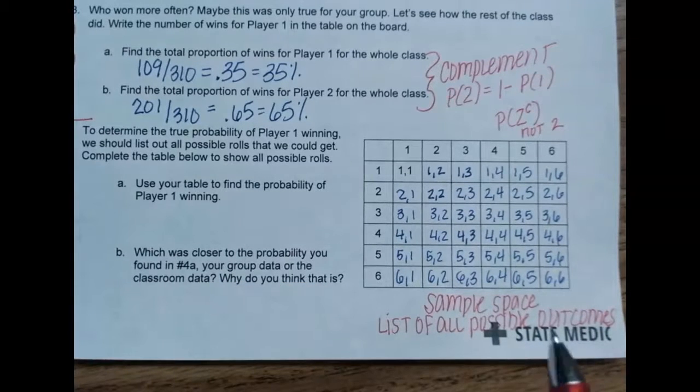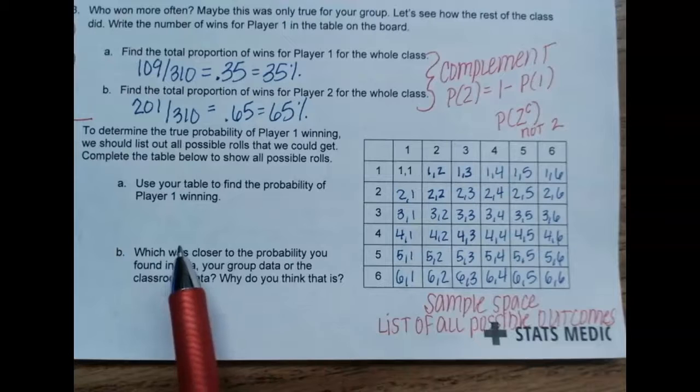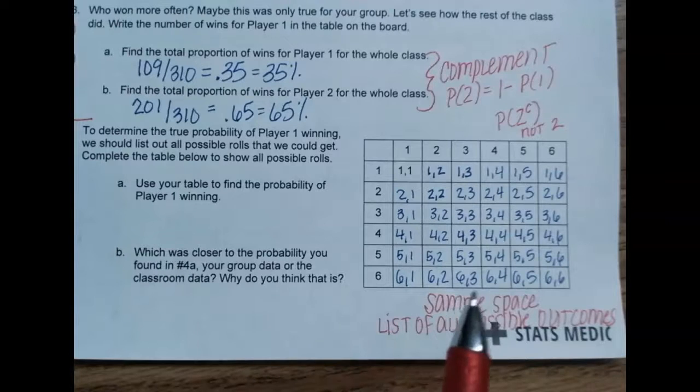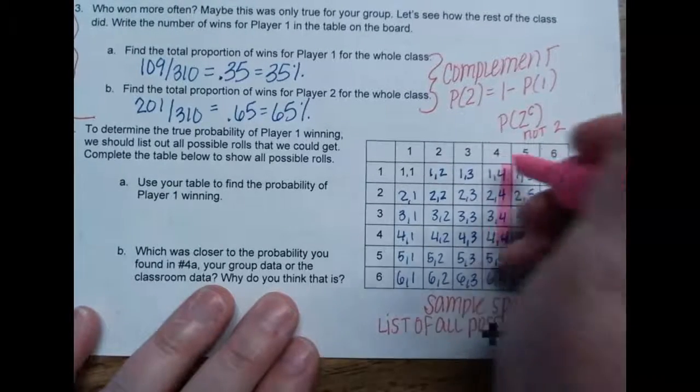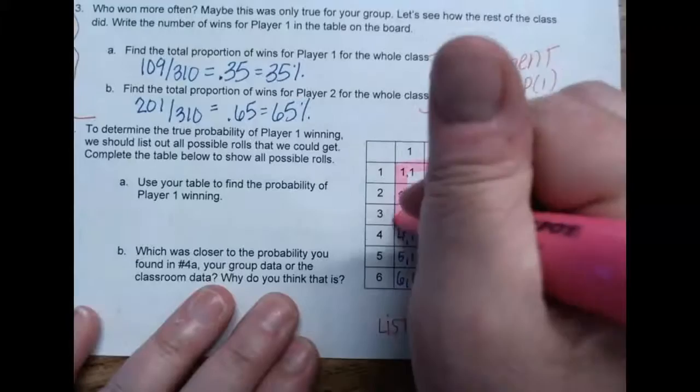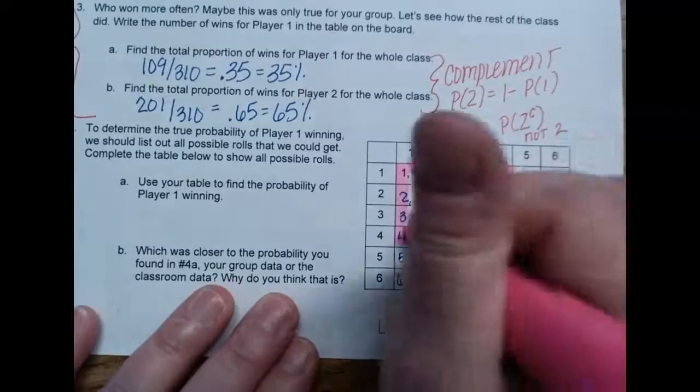All right, so in our sample space, we want to know the probability of player 1 winning. Well, remember, player 1 wins if the biggest number is a 1, a 2, a 3, or a 4. So any dice rolls in this section will result in a winner.